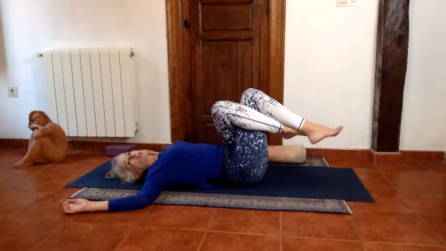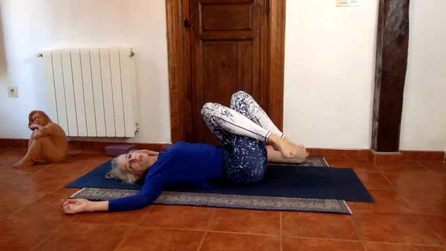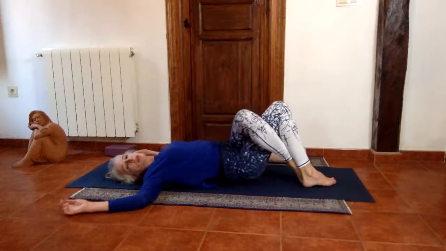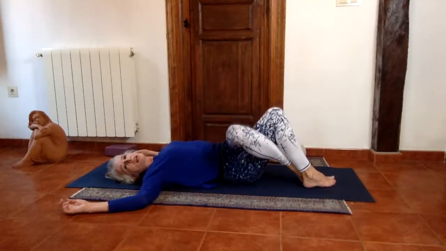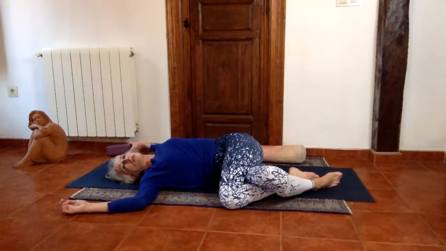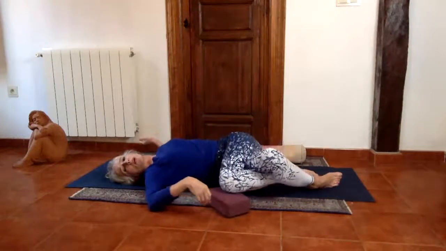And you can also tuck your ankle in if that's comfortable for you. Otherwise, just leave it like that. And then what I do is I push my hips slightly to the side before I allow the knees to come down. Once again, you can also place a block underneath you.